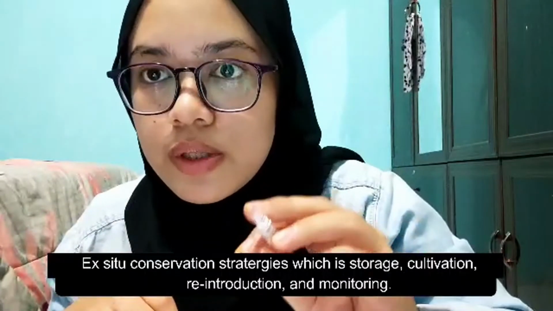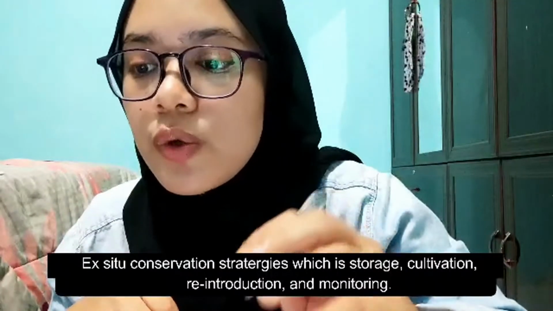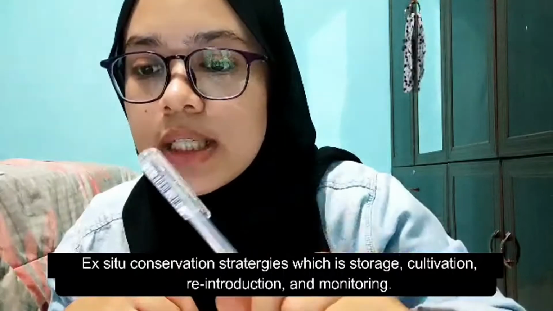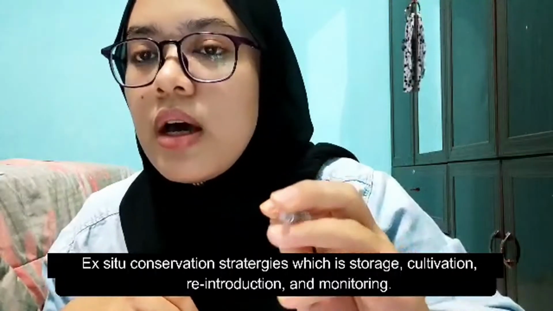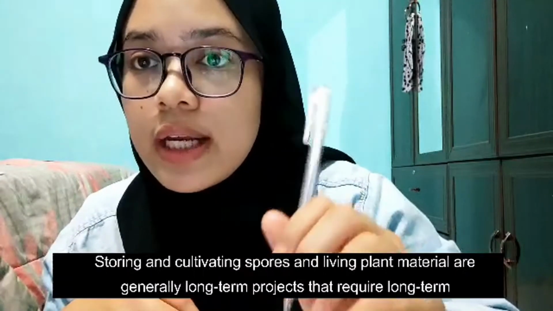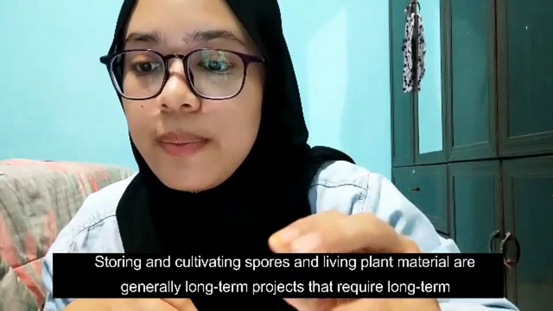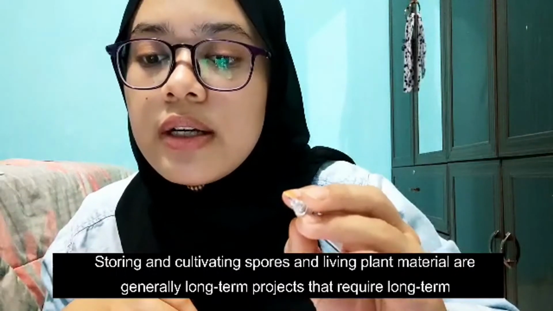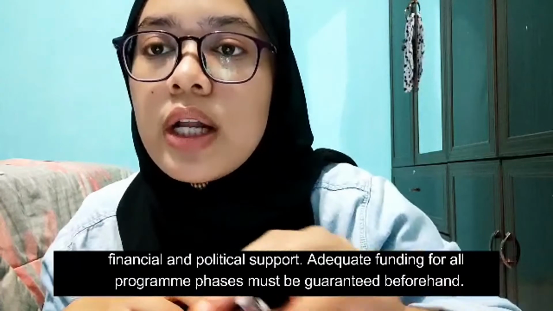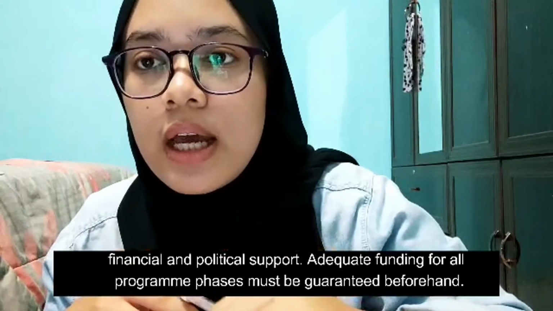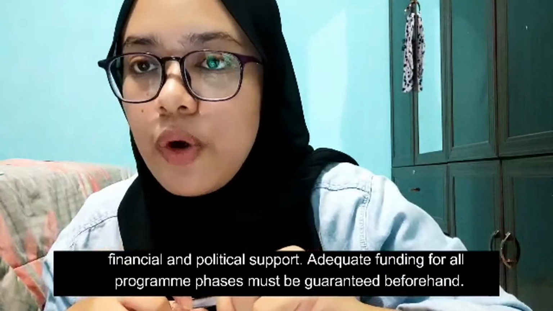Okay, I will continue with the next point of ex situ conservation strategies, which is storage, cultivation, reintroduction, and monitoring. For the first point, storing and cultivating species and living plant material are generally long-term projects that require long-term financial and political support.